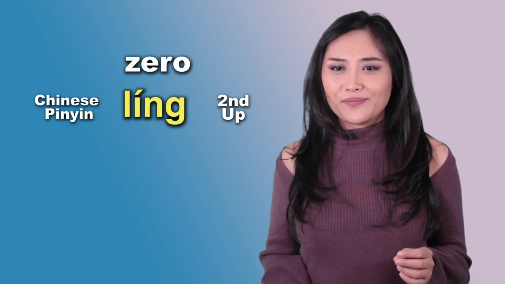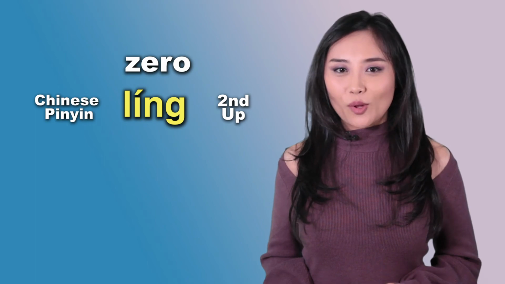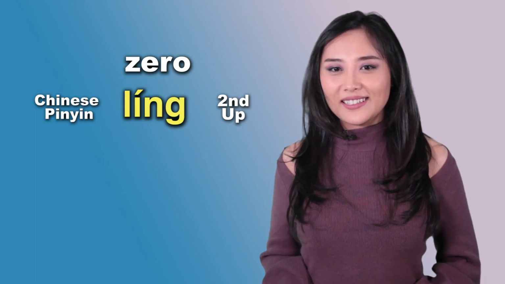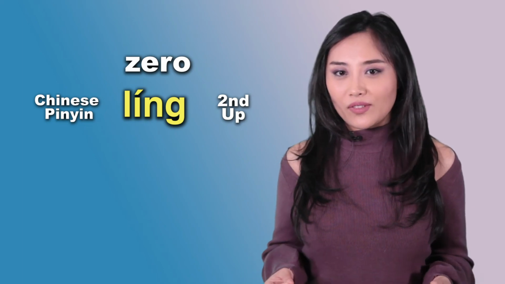We still have 0 though. This one is easy to say. 0 is ling, the second tone, the up tone. Ling. Let's take a look at the writing of these numbers.